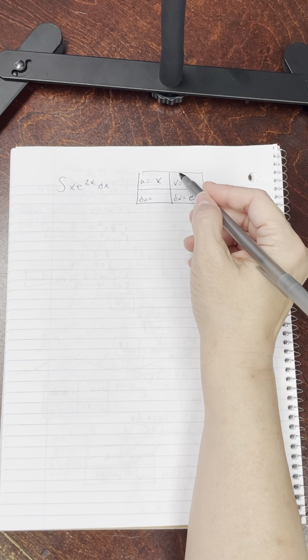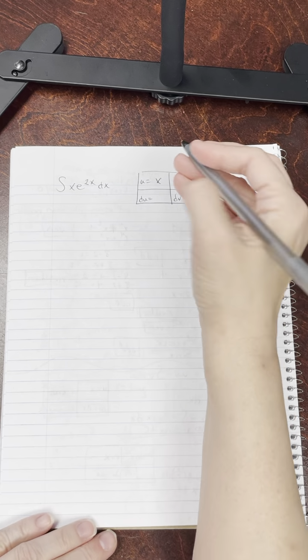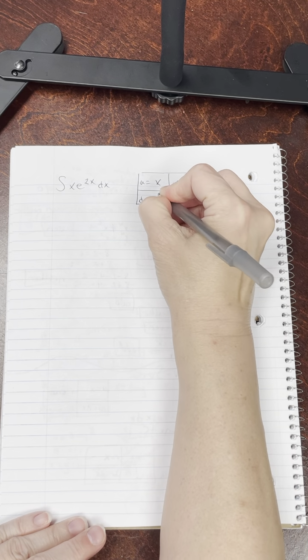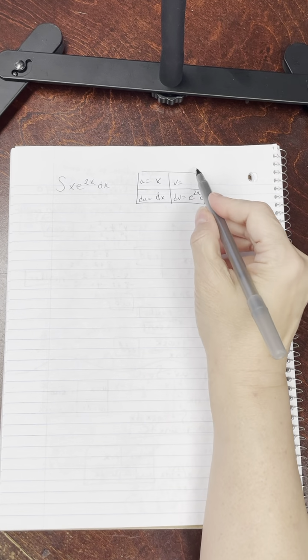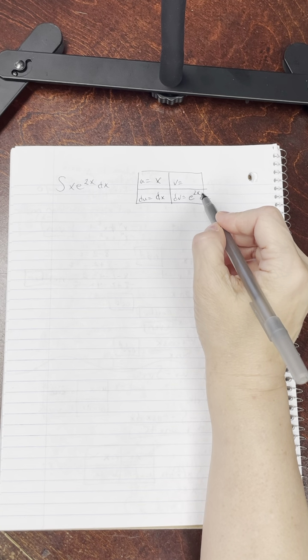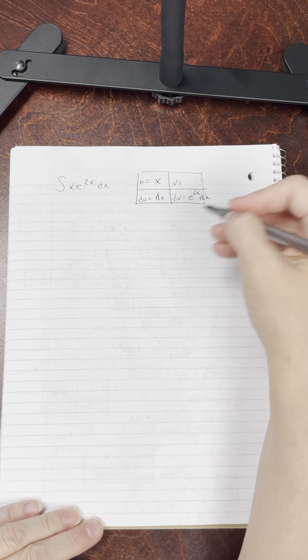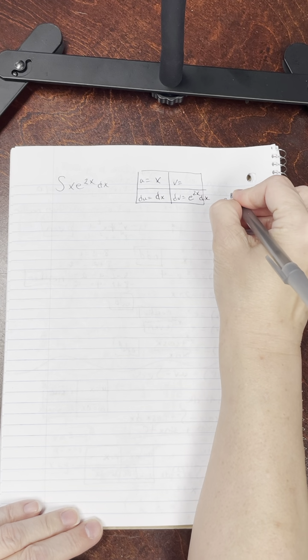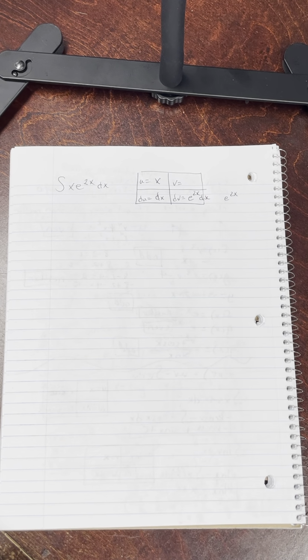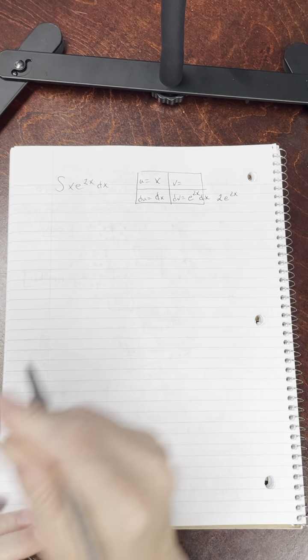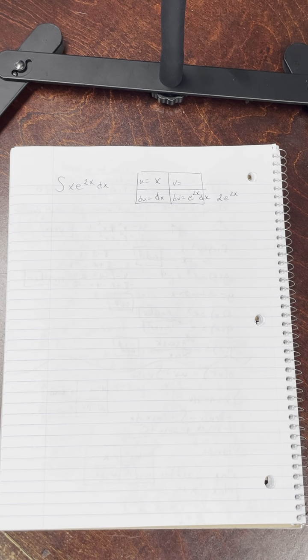And now the derivative of x goes to 1, so just the dx basically, and then working backwards, e to the 2x comes from, and I don't want to do my work in this box, e to the 2x, but I also have to deal with the 2x, which gives me a 2 in front with it.